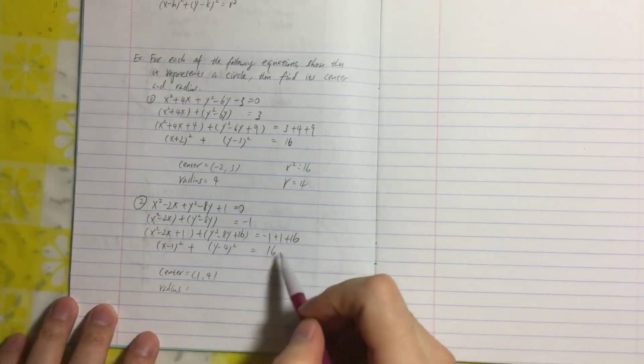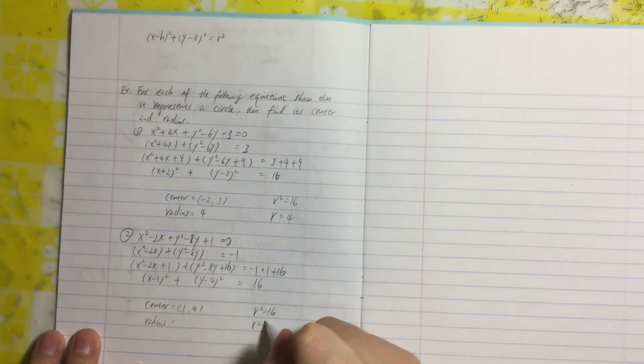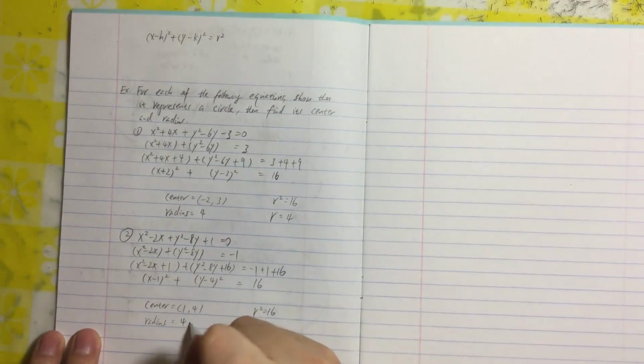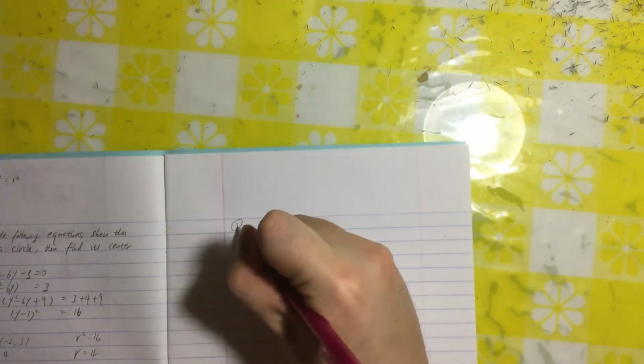For the radius, try to match. We have r squared equal to 16. r squared equal to 16 means r equal to 4. Take the square root. That's the center and radius. Next example.